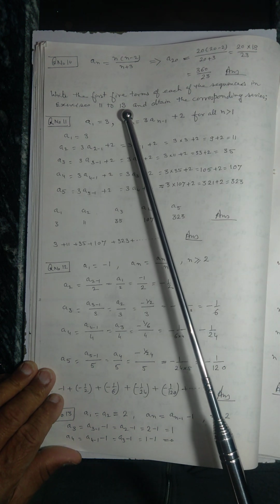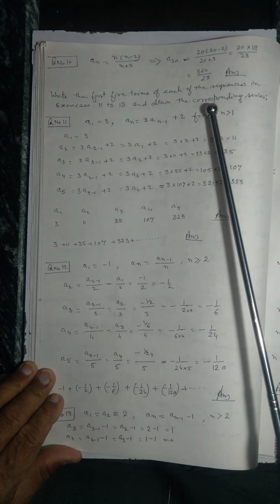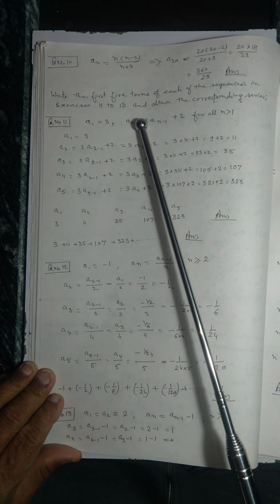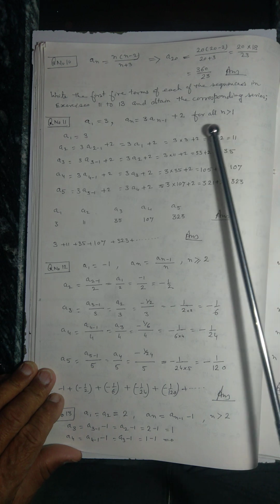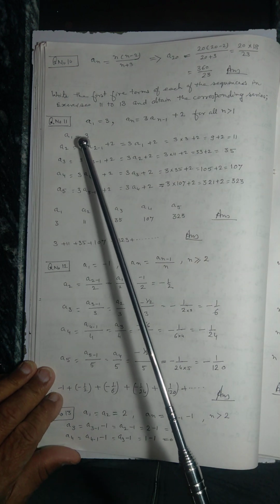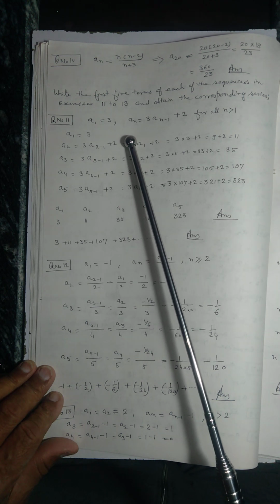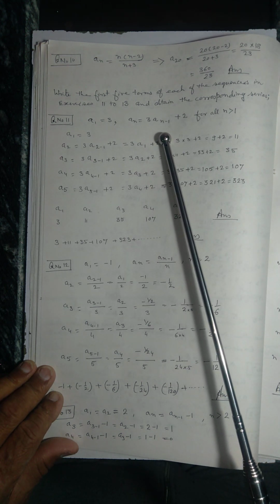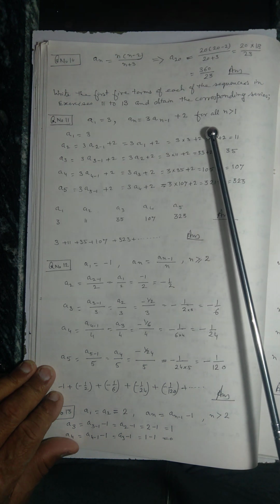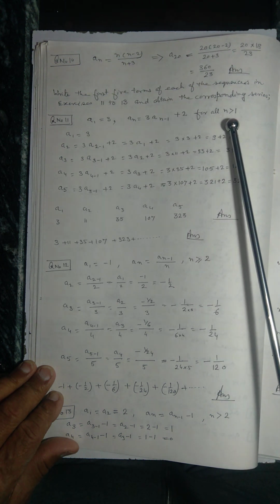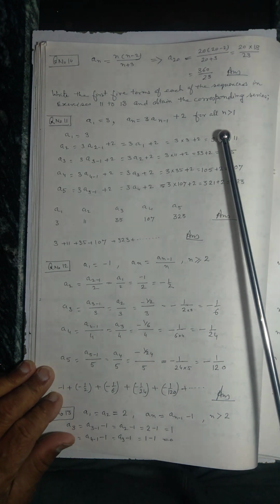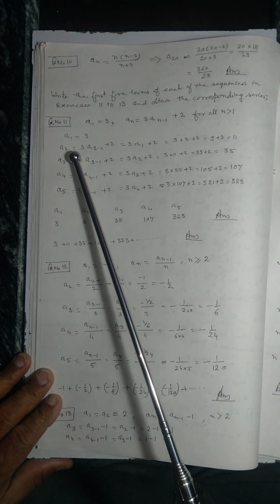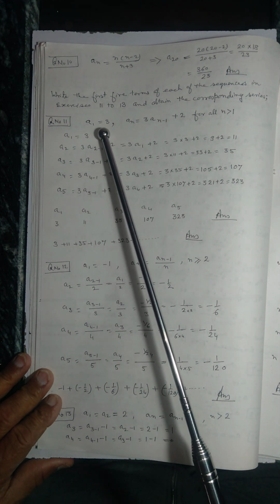Write the first 5 terms of each of the sequences in the exercise 11 to 13 and obtain the corresponding series. अब क्वेश्चन नंबर 11 देखिए, a1 is equal to 3, an is equal to 3an minus 1 plus 2 for all n greater than 1. मीन्स हमारे को जो n की वैल्यू लेना है, it should be always greater than 1. So here a1, that is 3, is given.